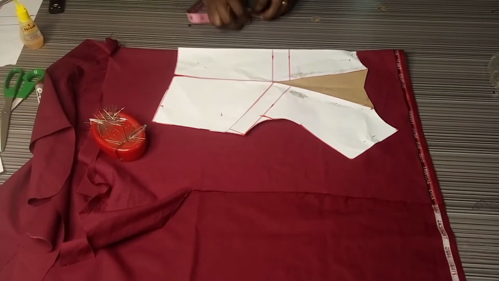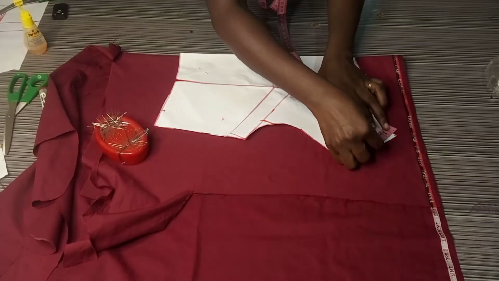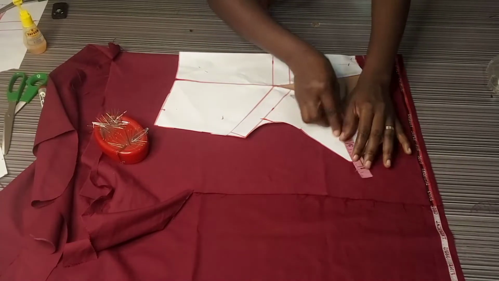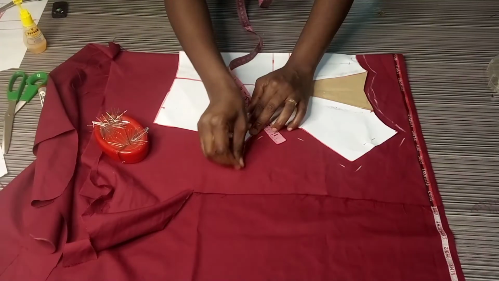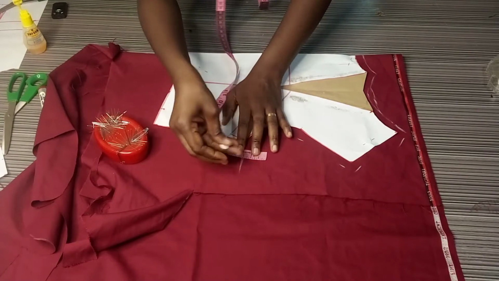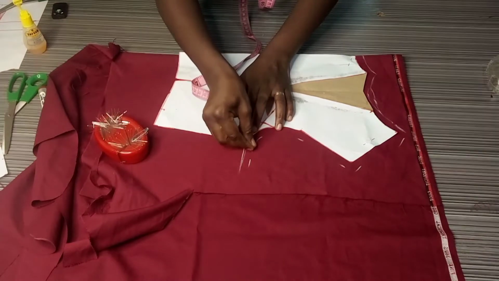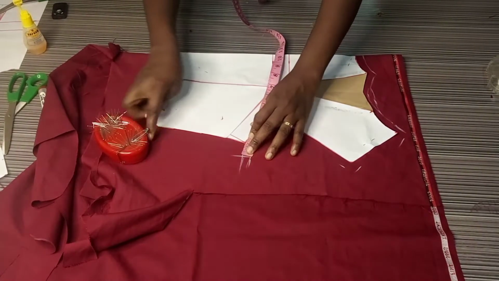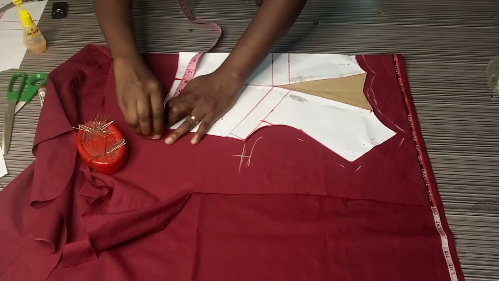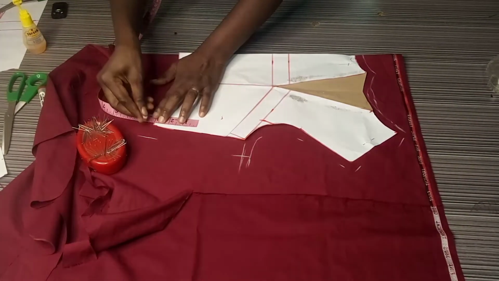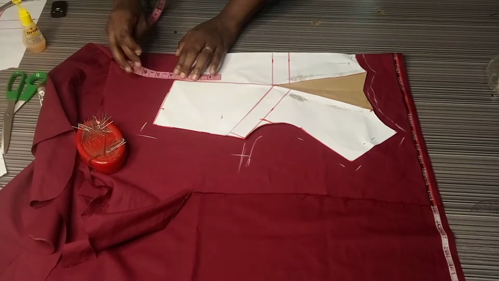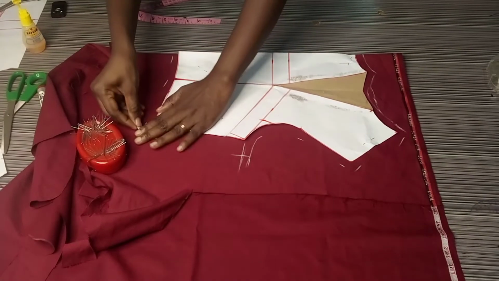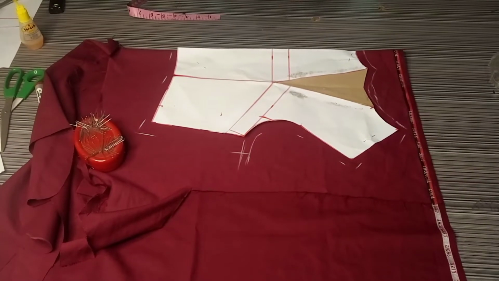So I'm going to add my seam allowance. This is my neckline, so I'm going to add half inch on my armhole. Half inch. See this part, I'm going to come like this, then add my half inch. So connect it. Here I'm going to add 1 inch. This is the side. I'm going to add 1 inch. Then below I'm going to add half inch. So I'm going to connect my lines.